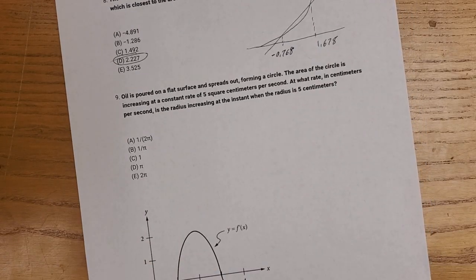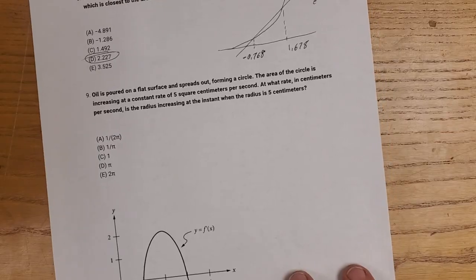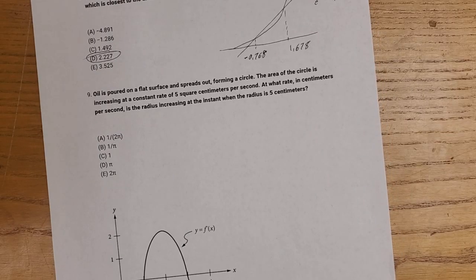Okay, number 9. Oil is poured on a flat surface and spreads out, forming a circle. The area of the circle is increasing at a constant rate of 5 square centimeters per second. At what rate in centimeters per second is the radius increasing at the instant that the radius is 5 centimeters?